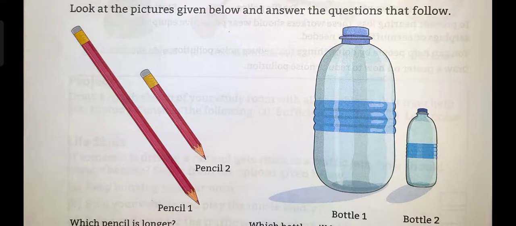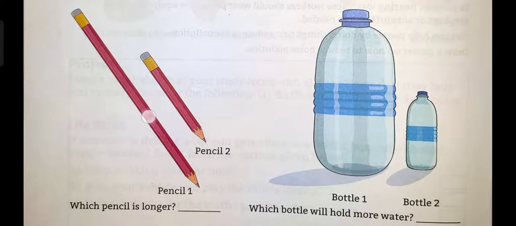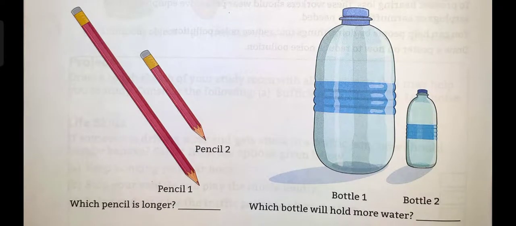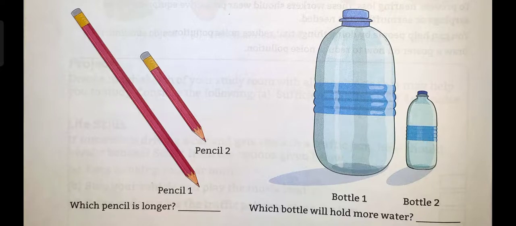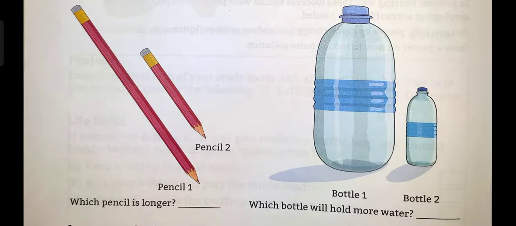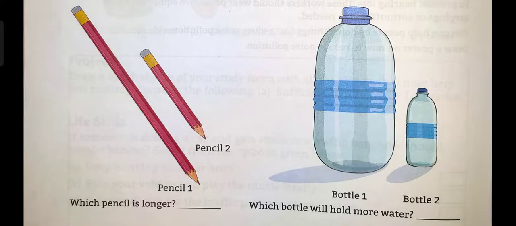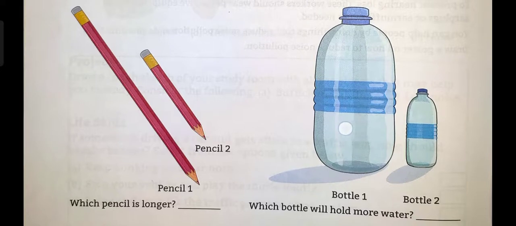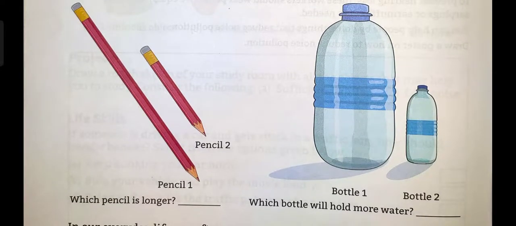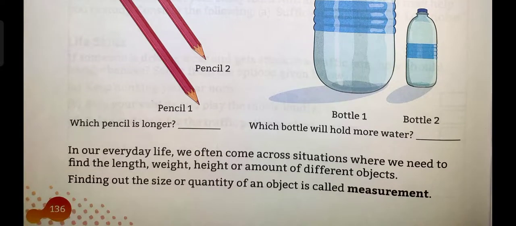Here, some picture is given. You can see two pencils are given here, pencil 1 and pencil 2. By looking at these two pencils, you can easily understand which pencil is longer. Pencil 1 is the longer. And now see these two bottles. If you are asked which bottle contains more water, you can easily tell that this bottle contains more water.